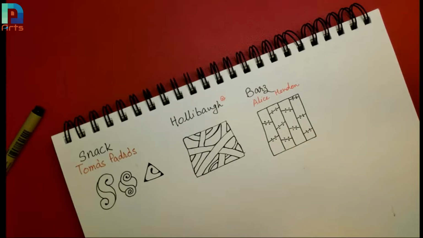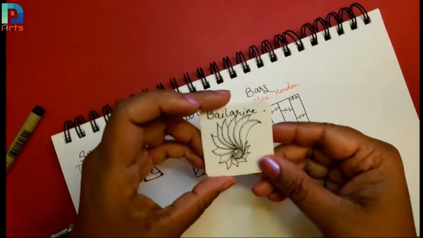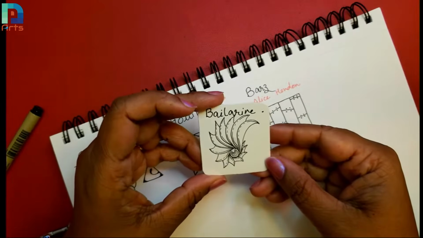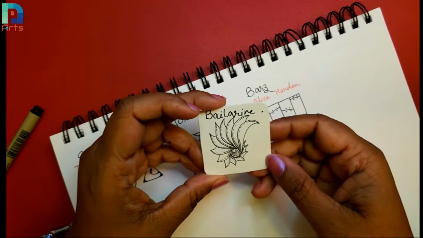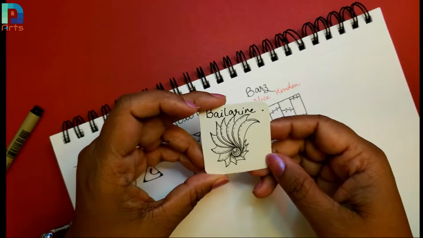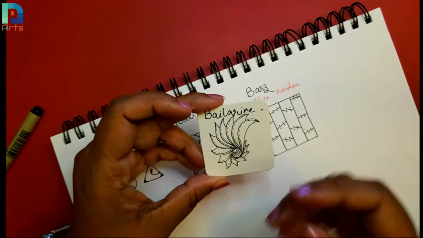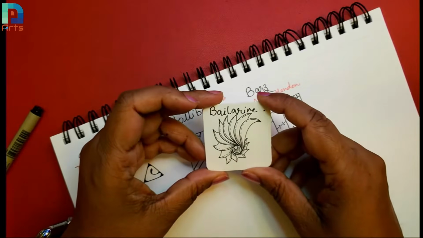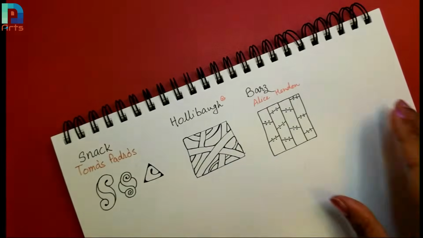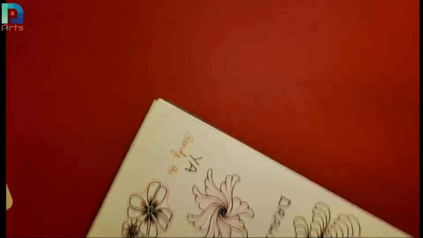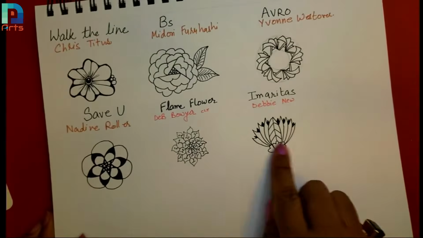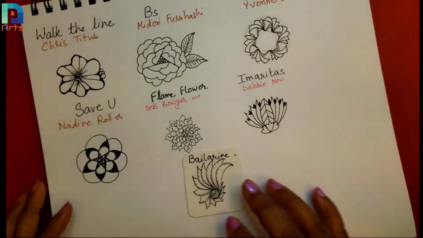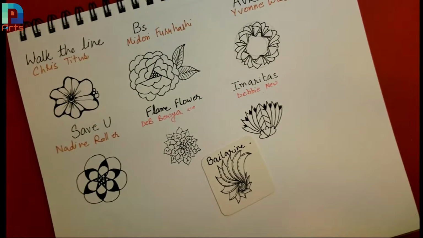And now it's the time to move to the next tangle, and next tangle is Bailarine tangle, and we can easily put it into our blossom category tangle, like it's kind of growing all around, right? Yeah, blossom tangle is perfect for this one. Let me go ahead and go back to the blossom tangle again. This is our blossom tangle. We already added two tangles in the blossom tangle today. This is the third one, Bailarine.